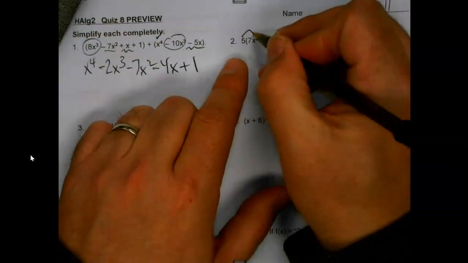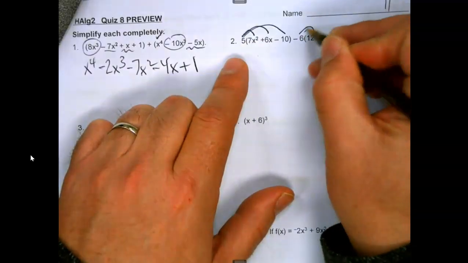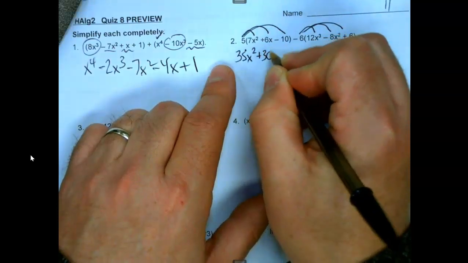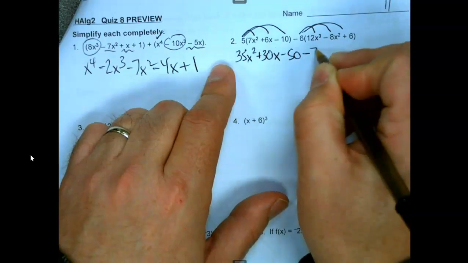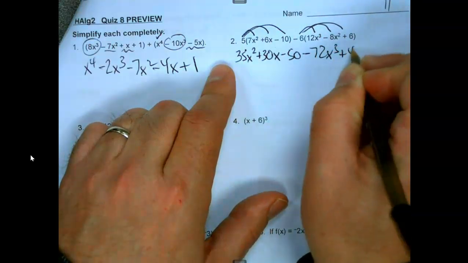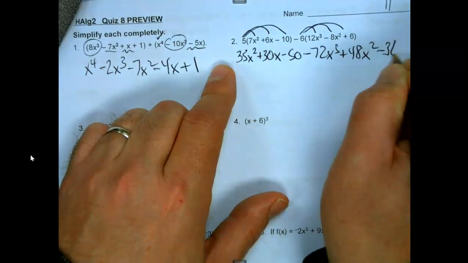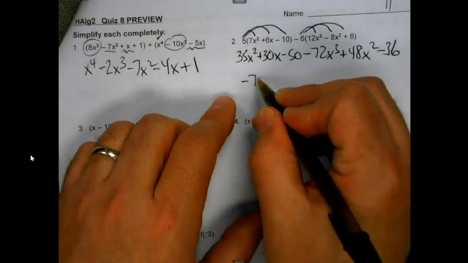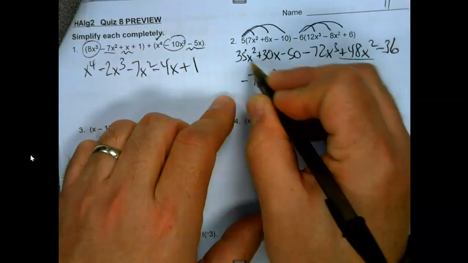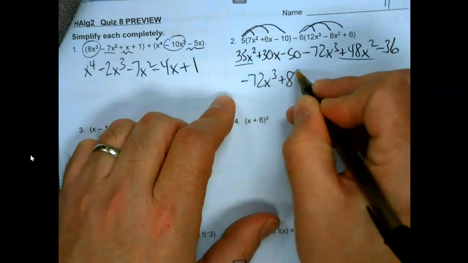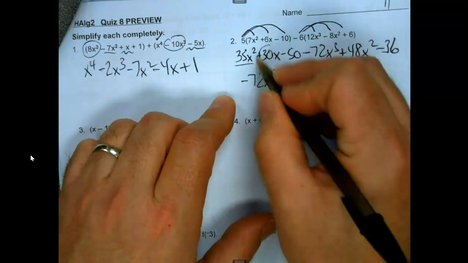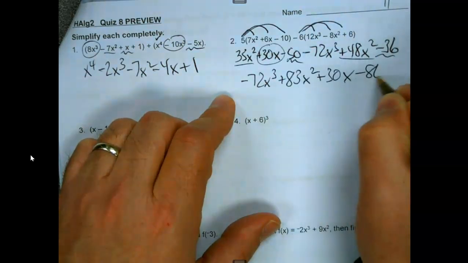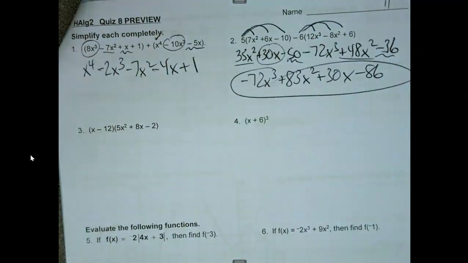Next one, I just said don't do any multiplying. Well, here I have to distribute. So make sure it gets all the way through. Get those set. And now we're just like number one. So largest degree. All right. So we've got that next one set.